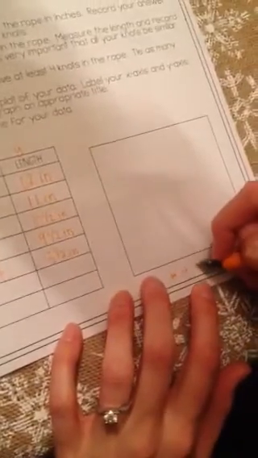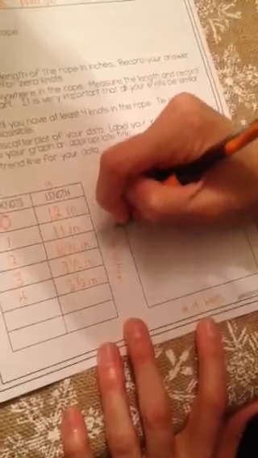So then labeling your x and y axis. My ordered pairs should come from this table. So the number of knots is going to be my x-axis, length, and I'm going to put in inches. It's going to be my y-axis. So you need to create an appropriate scale on the y-axis, the x-axis, and then start creating a scatter plot.